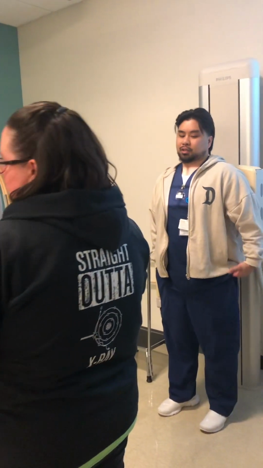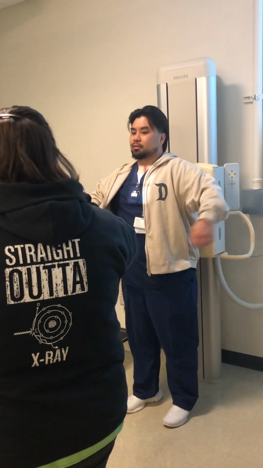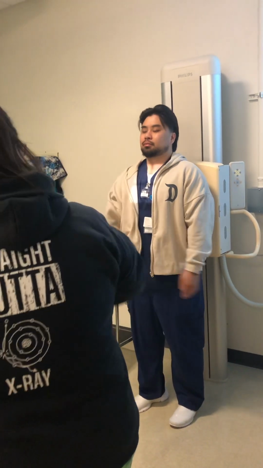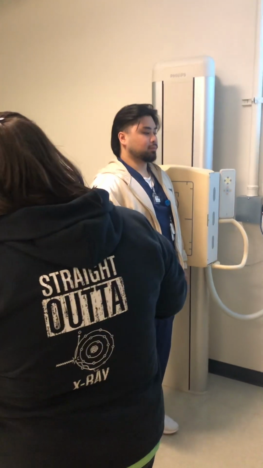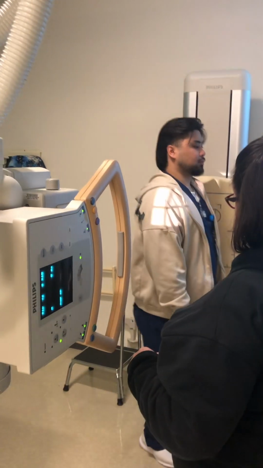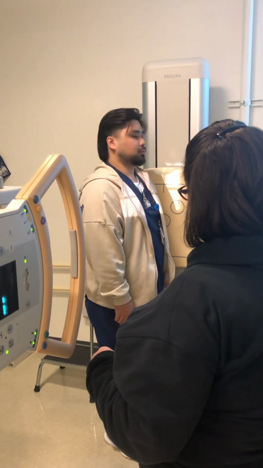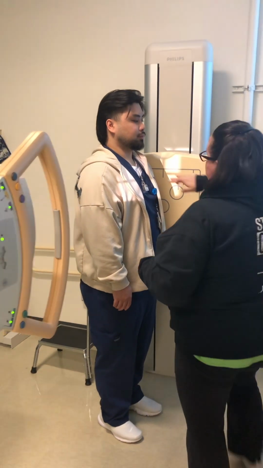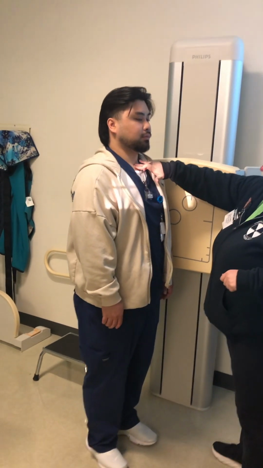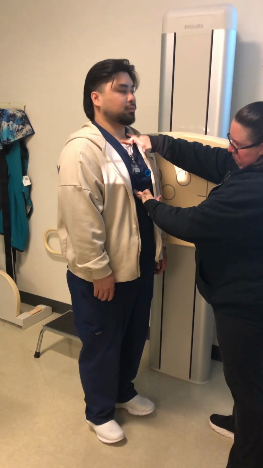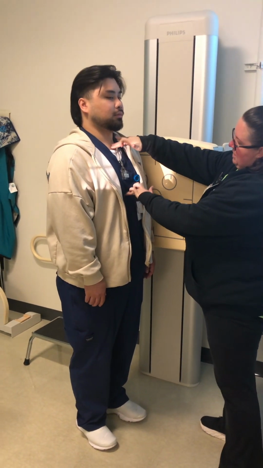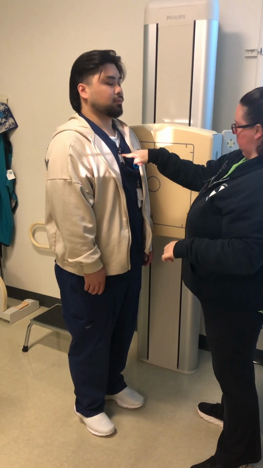All right. So you're going to turn to your left first. Yeah, good. And go ahead and take a step back. A little more. All right. So you're going to find the jugular notch. You're going to find the xiphoid process, right there. And then the midpoint between the 2.